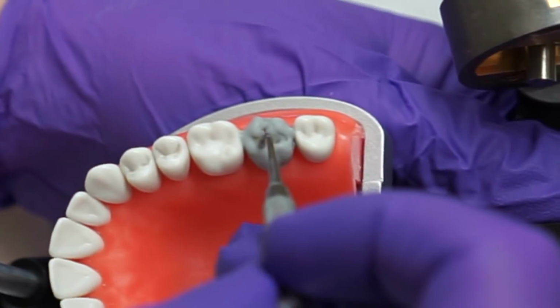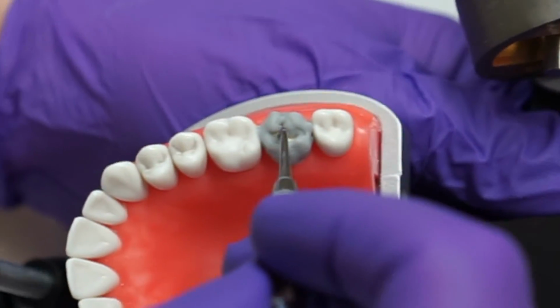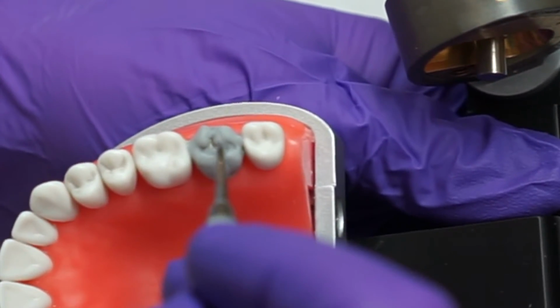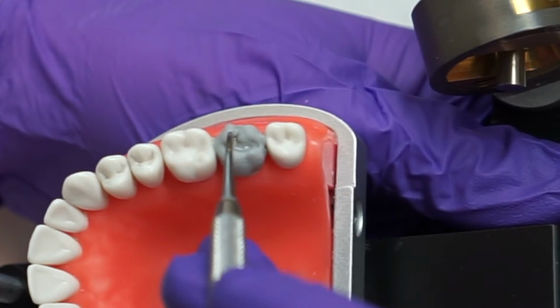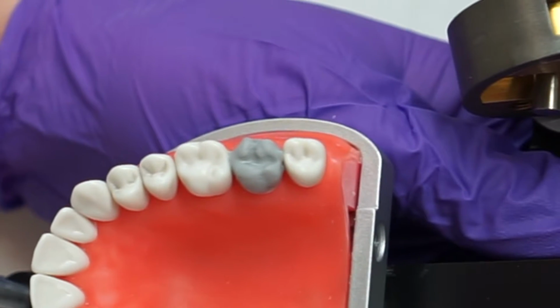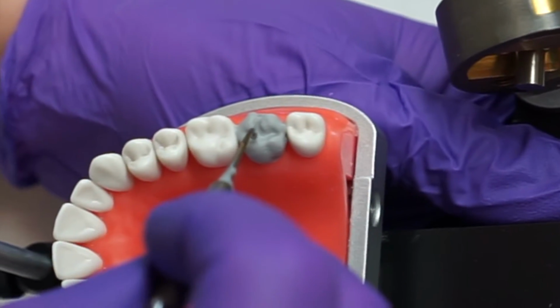See what I mean? You can see that palatal groove that's slightly distal to the middle of the tooth. Continue adding wax to the central groove of the molar. Again, flow wax from the top of the cusp into the valley of the fossa to roughly get your anatomy.